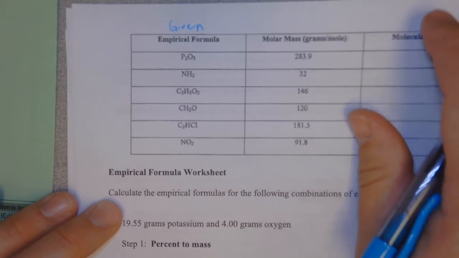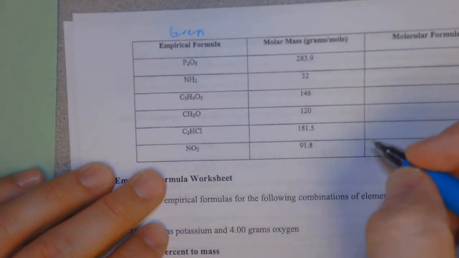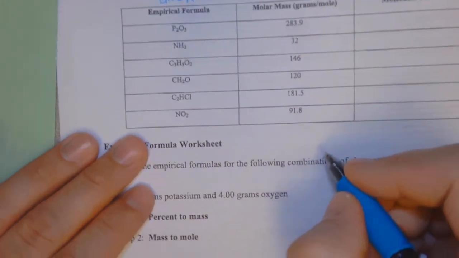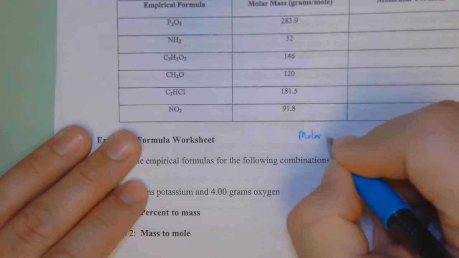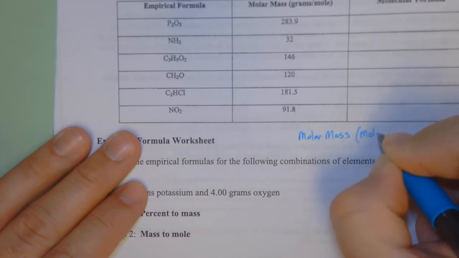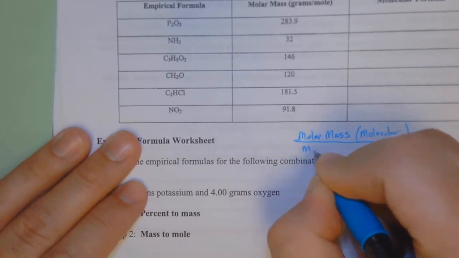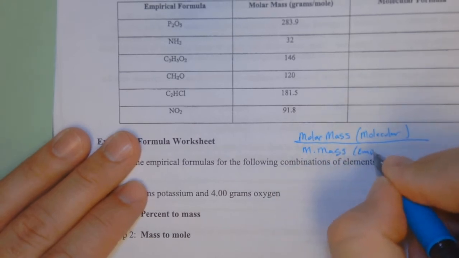Let's do the last one, NO2. To find your molecular formula, the equation is your molar mass of your molecular formula divided by your molar mass of your empirical formula.